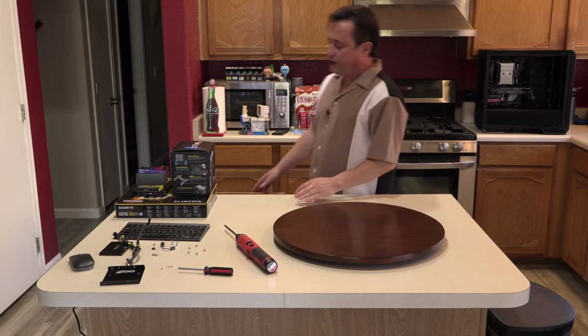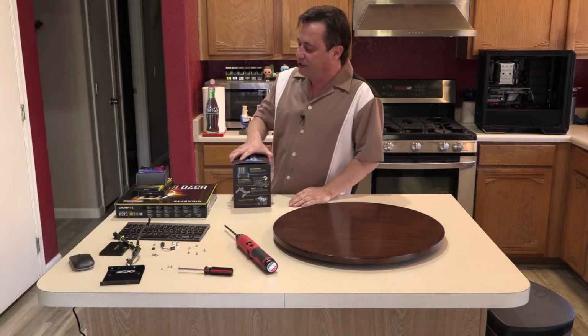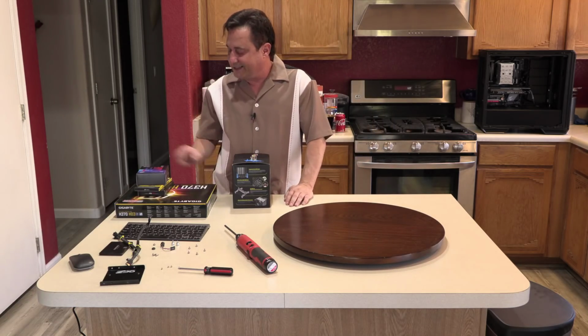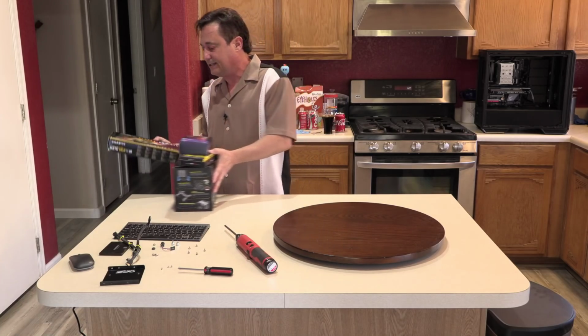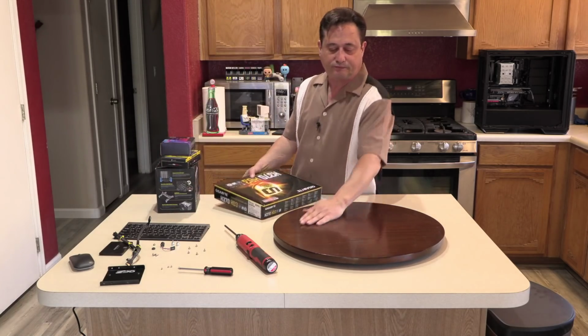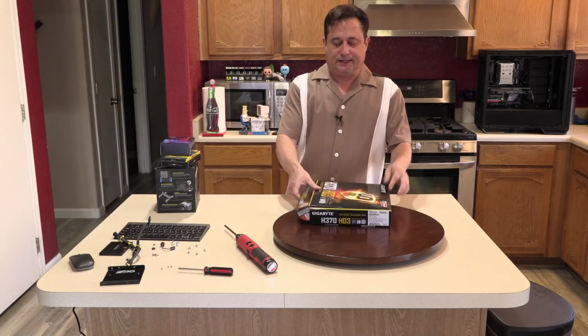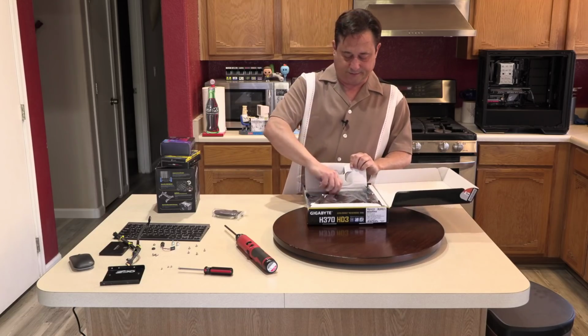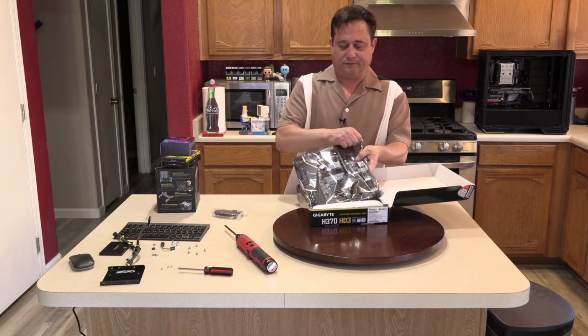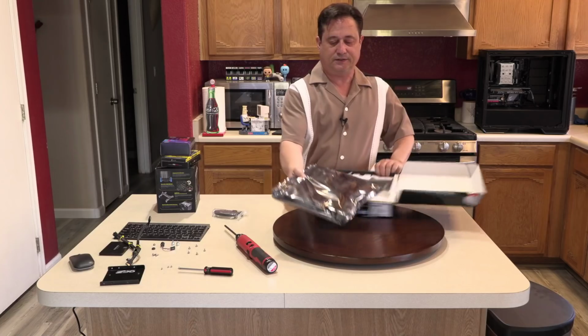So for the new board, we're going to go with a Gigabyte H370. This is the HD3. I've used this board a lot in the past. And let's go ahead and take that out of here. More SATA cables. Here's the board.